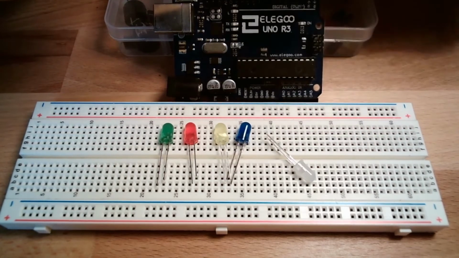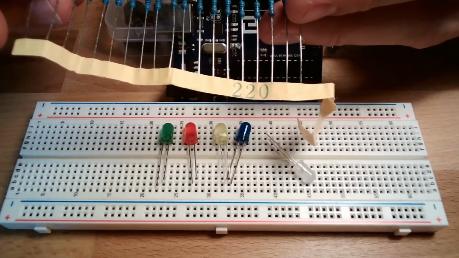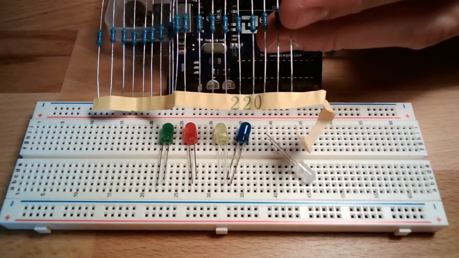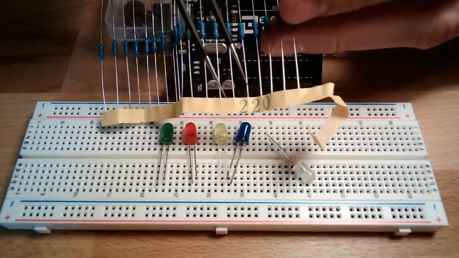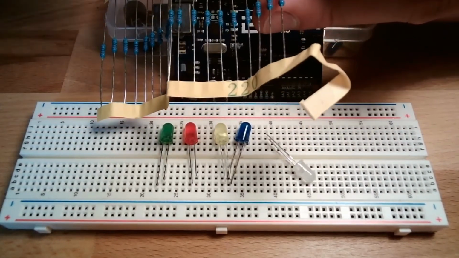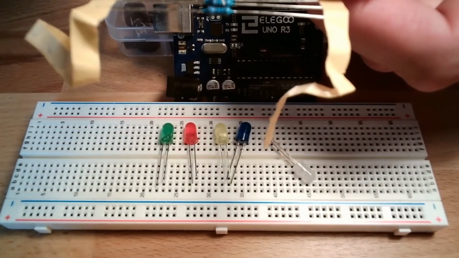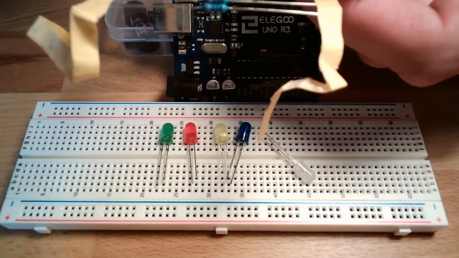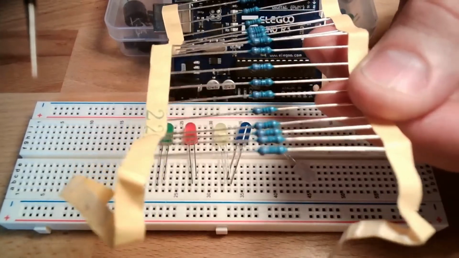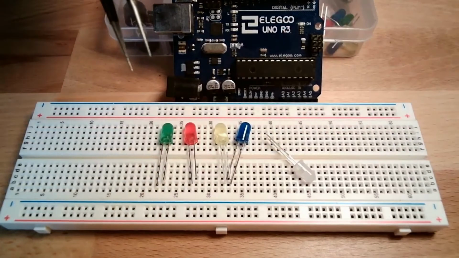The correct size of these resistors is 220 ohm. It's called ohm, nothing to do with yoga. 220 ohm. You can read it on this package here, or these lines on the resistor itself also code 220 somehow. So there are some lines which are coding this.